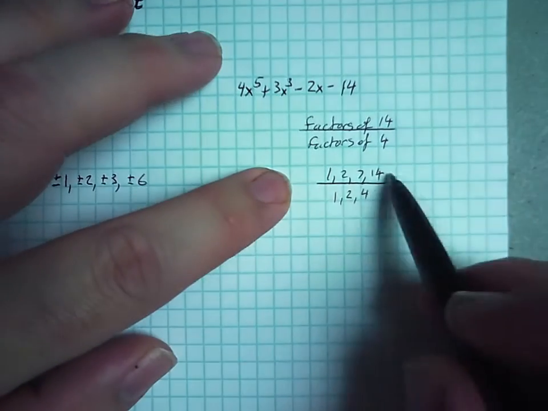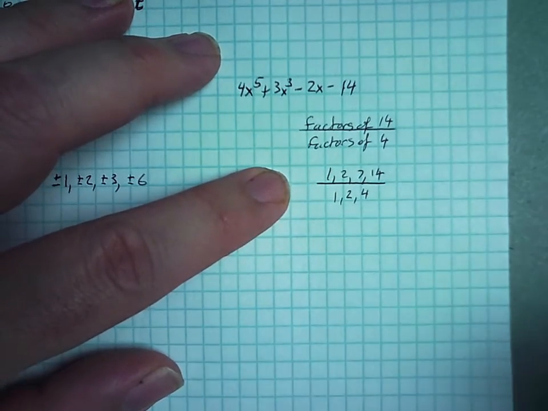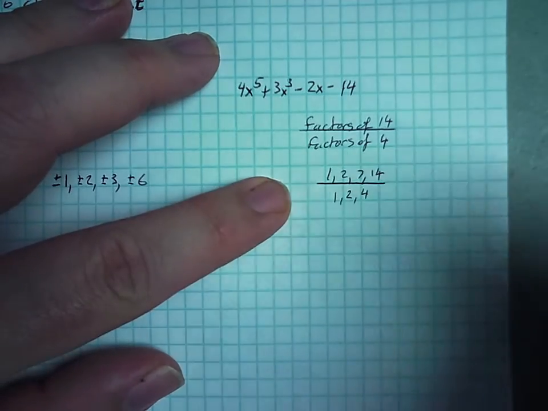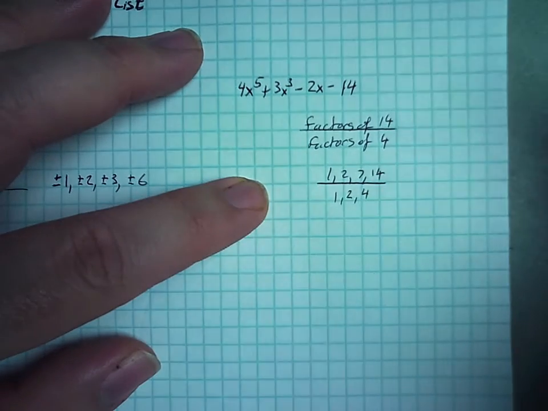So first I'll take all these and divide by 1. I like to do this systematically. You can actually approach this any way you like as long as you get all 12. There's 12 different combinations here. Some of them are duplicates, though. I'll get to that. So I like to go systematically.